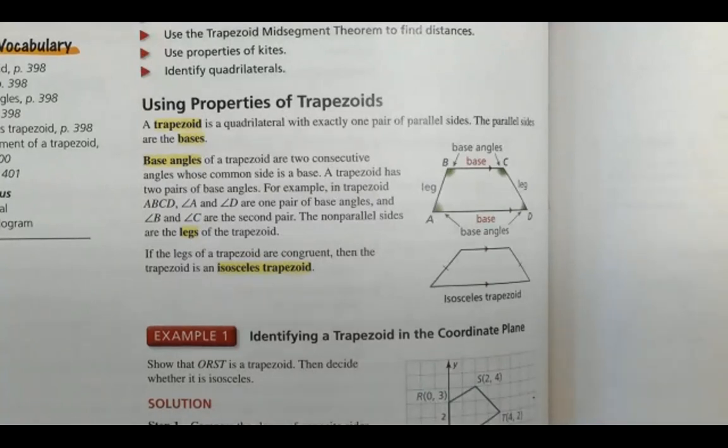Today we're going to be talking about trapezoids and kites. So a different way of looking at a trapezoid is a triangle with the top cut off. A lot of our properties that we used for triangles we're also going to use for trapezoids because they have a lot in common.